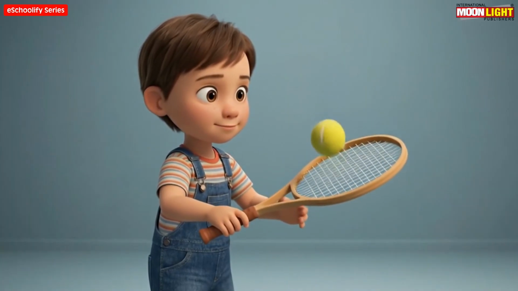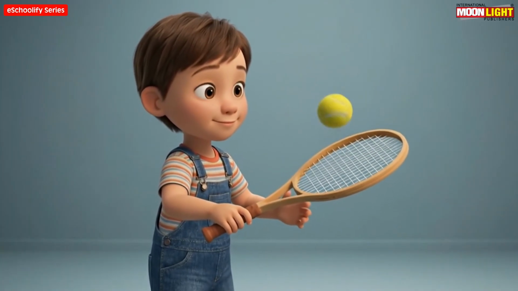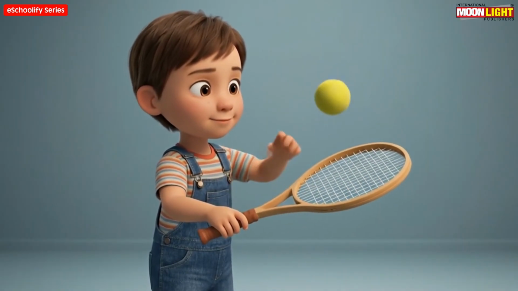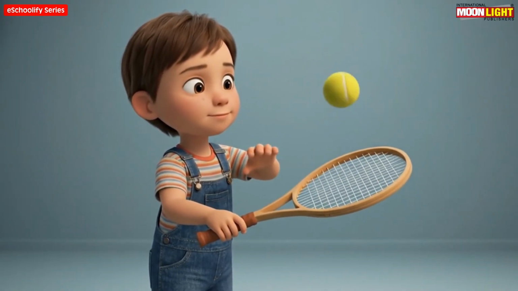Kids have tennis at home. Hold it in your hand and say tennis.